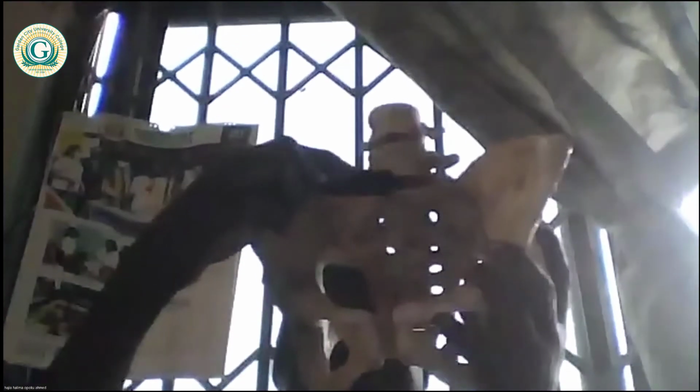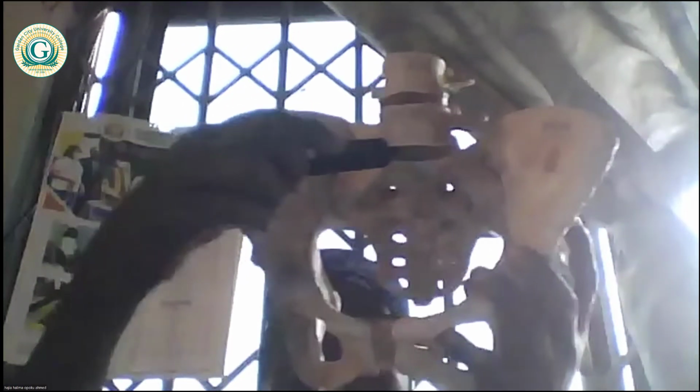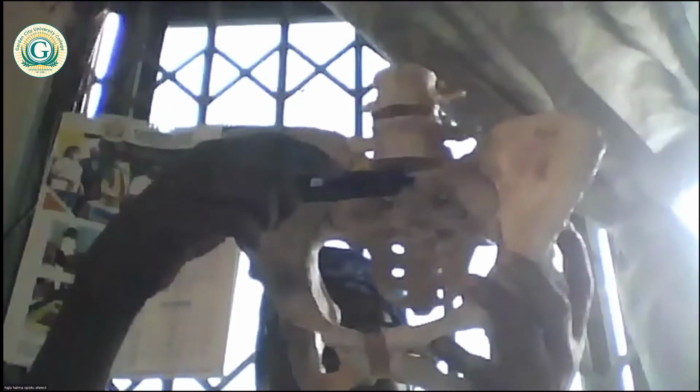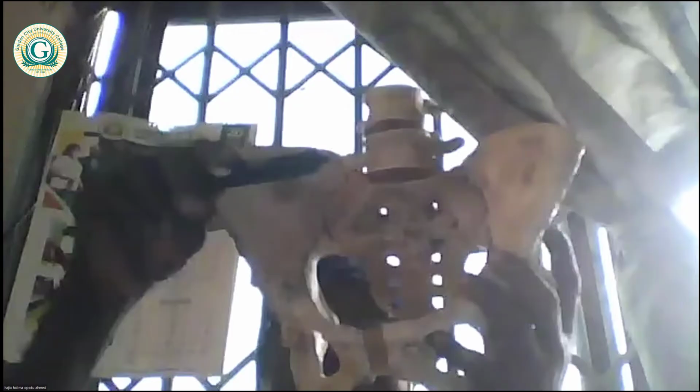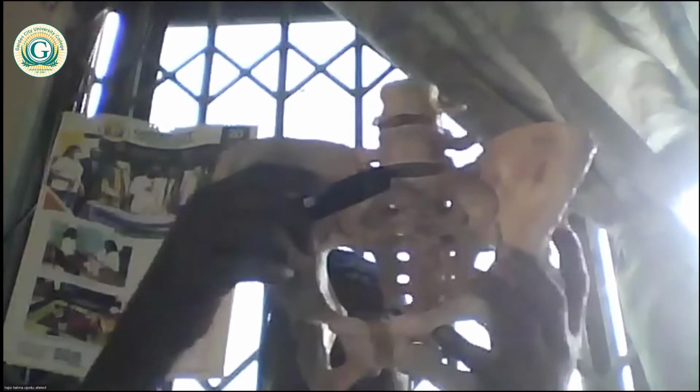It is a hinge joint. Now, the center of the first sacral vertebrae, this is what I'm talking about, has a projection, a protrusion. It is projected inward. And that one is known as the promontory of the sacrum.